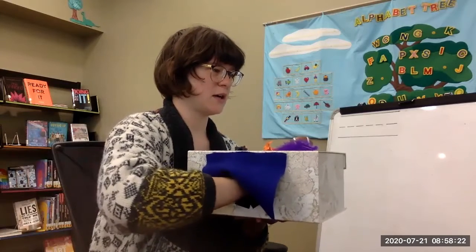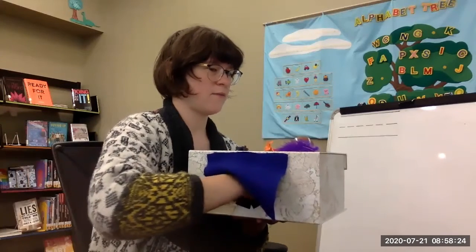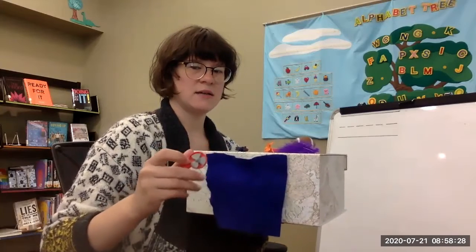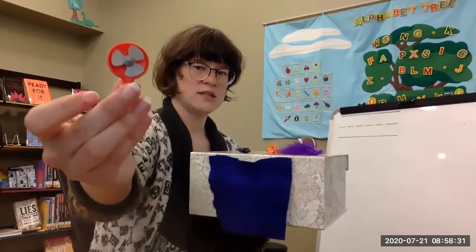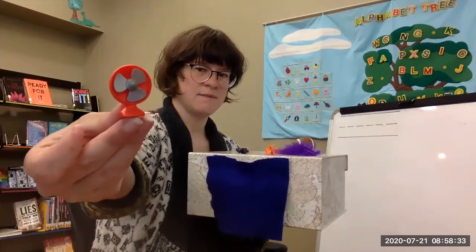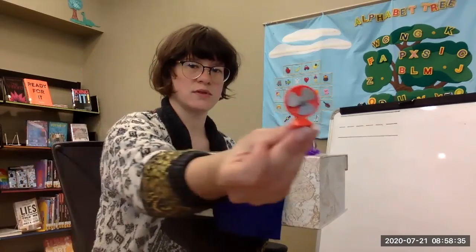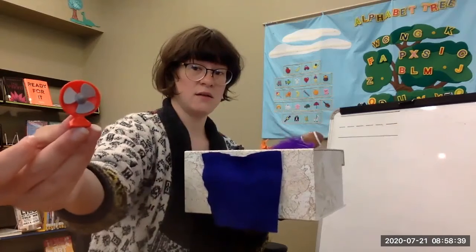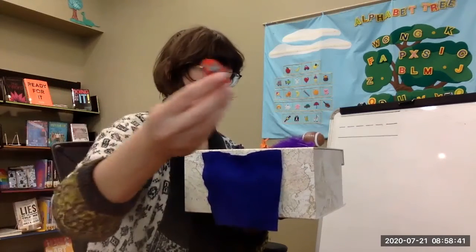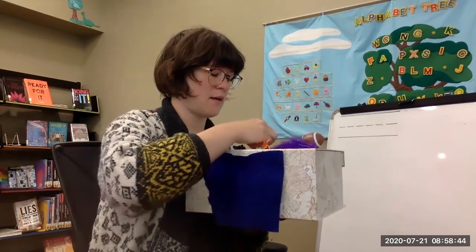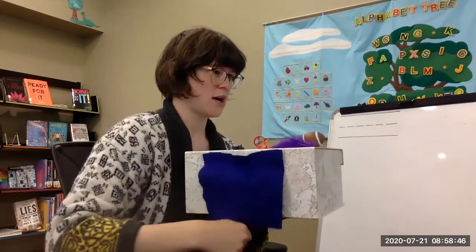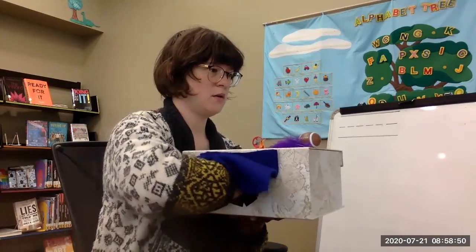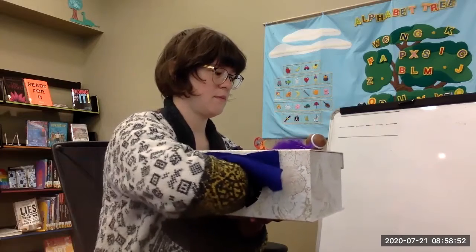Okay, let's see. What else do we have in here? I think we have something else. Oh, I was using this last night. Do you see what that is? What do we call those? You might also have one hanging from your ceiling. It's a fan. Good job. I think there are one or two more things in here. Let's see, can I find them?